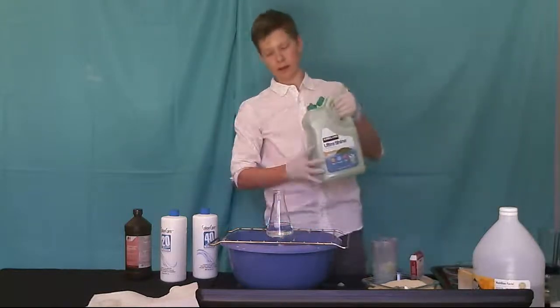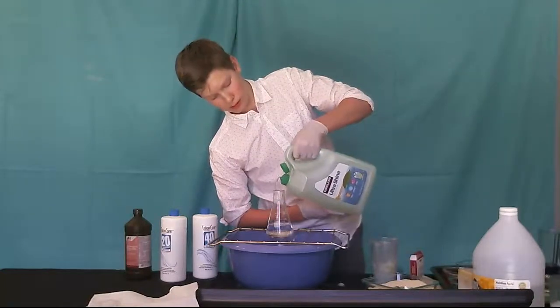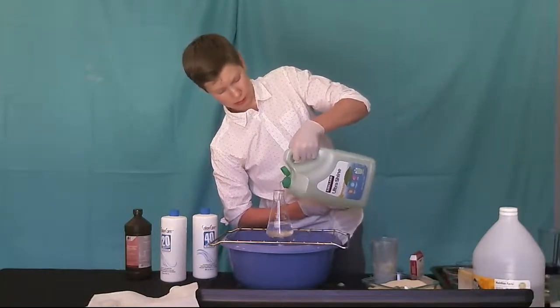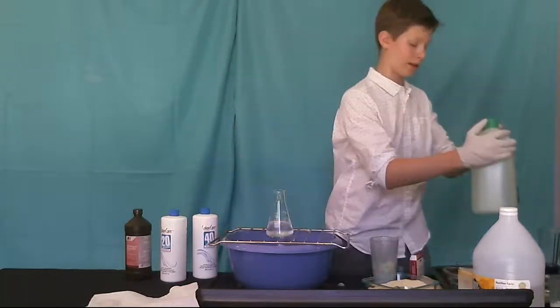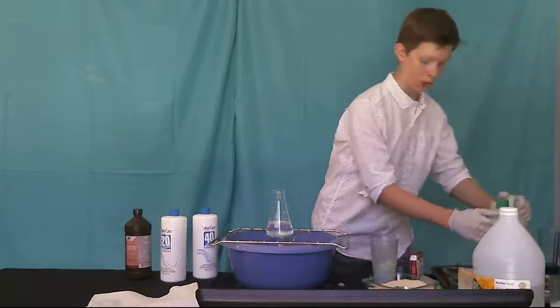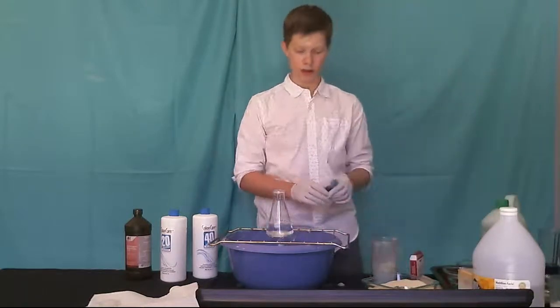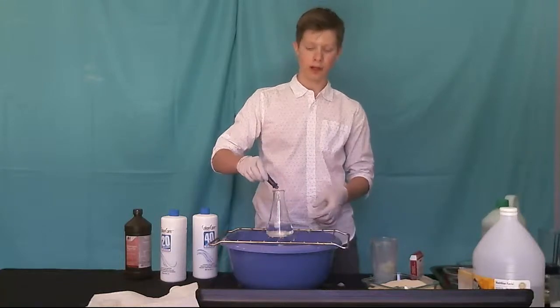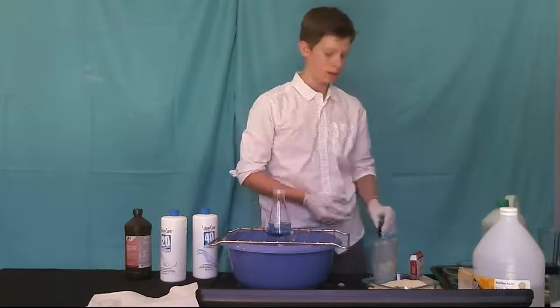Okay, pouring in some more soap. Whew. Okay. I'm going to try adding some food coloring in here too and see what happens.